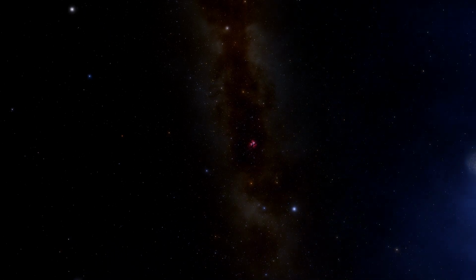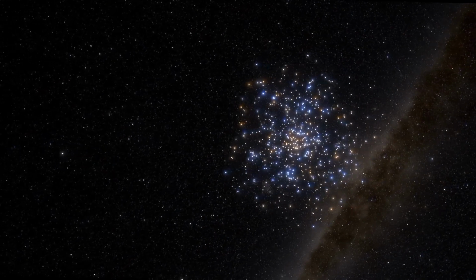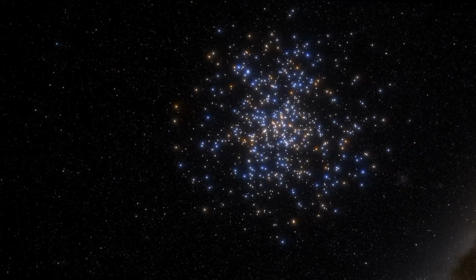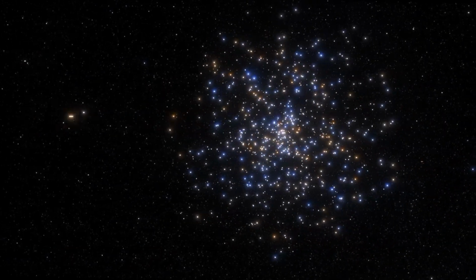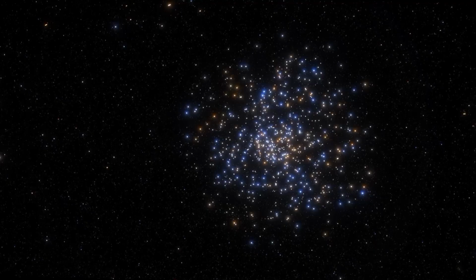Modern measurements show that dark energy makes up about 70% of the total energy content of the universe, resulting in an accelerated expansion that at first seemed counterintuitive to many cosmologists. The consequences of this accelerated expansion are profound.